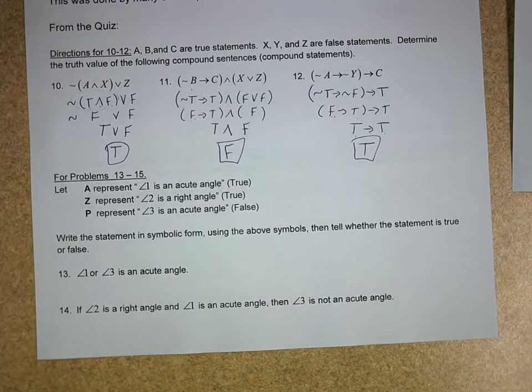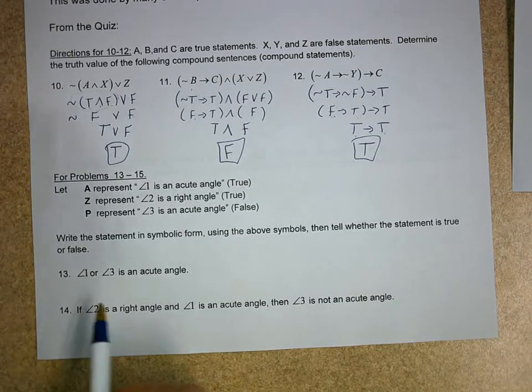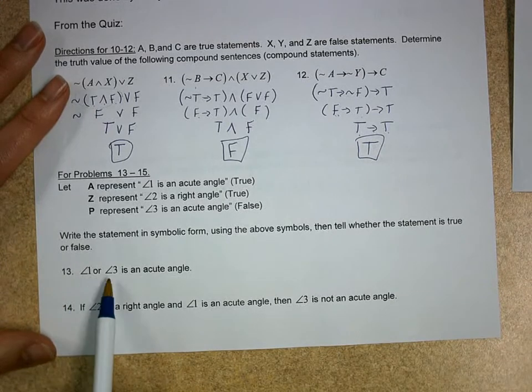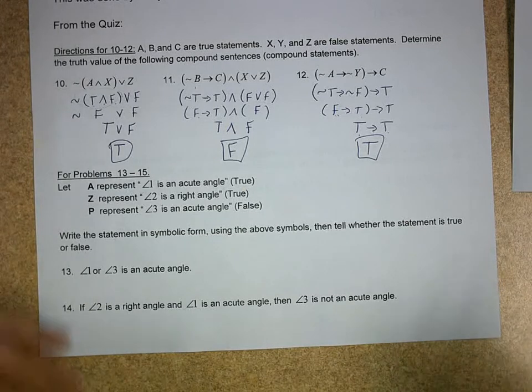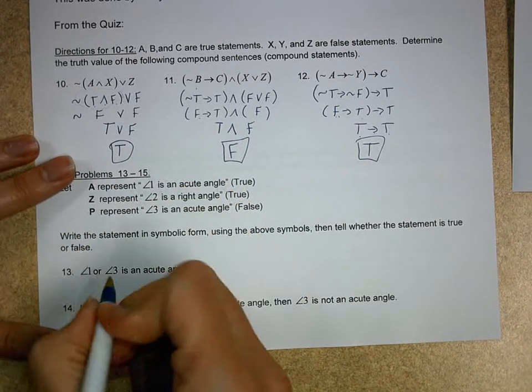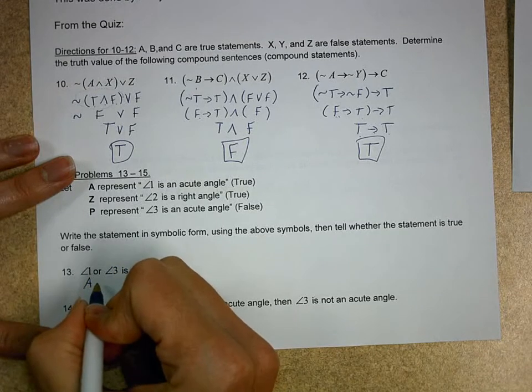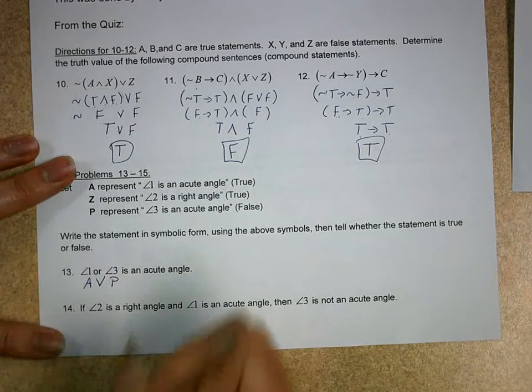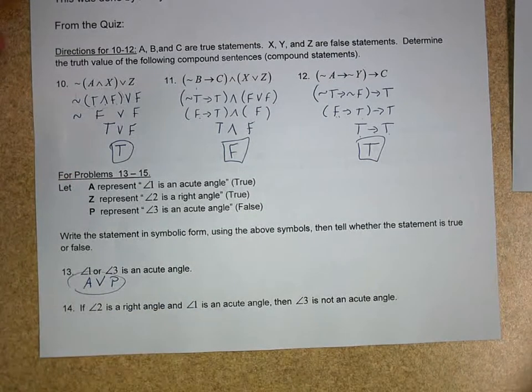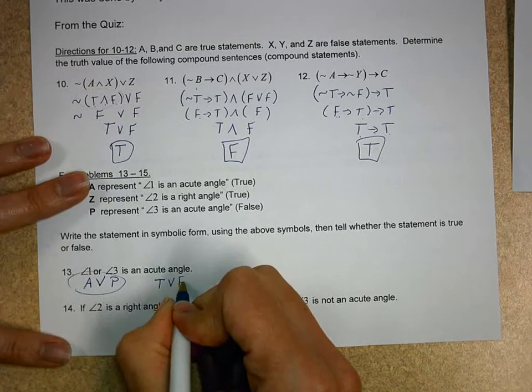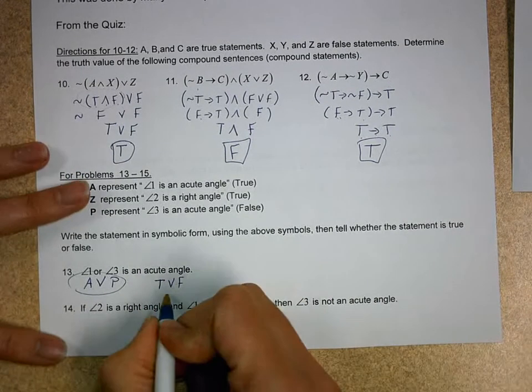Now I also want you to tell me if it's valid or not. And here's the number one error people made: reading directions. You have to be able to do the symbolic form of this, translate into symbols, and tell me the validity. The very first one here is angle 1 or angle 3 is an acute angle. Well, that lets me know that's going to be A or P. So that's my translation for that. But now what is that value going to be? Well, that's true or false. The validity is, you always choose the true one, so it's true.